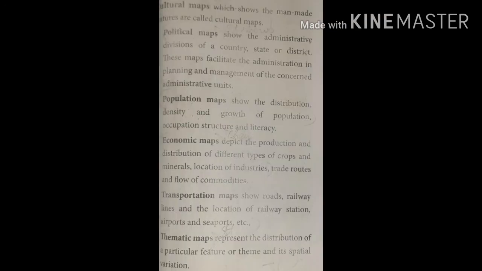Cultural map shows the man-made features. In that, we are going to see what is called a political map. Political map shows the administrative divisions of a country, state or district. So it says where the border of that particular state ends, how many kilometers it covers, and all the administrative details of a state or a country.